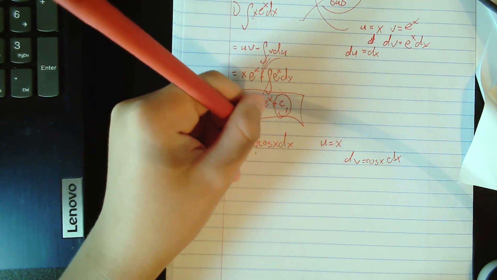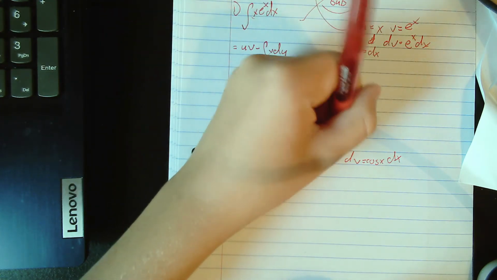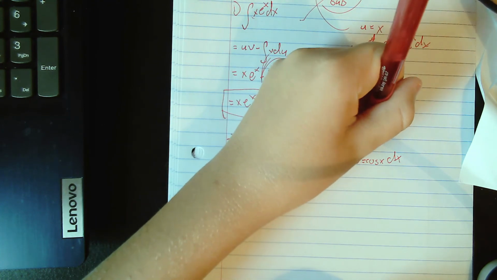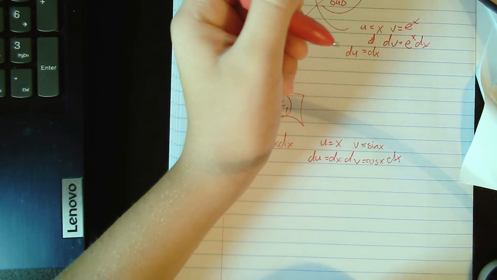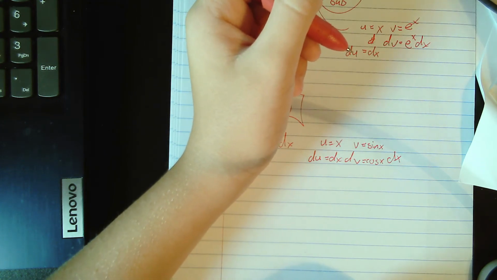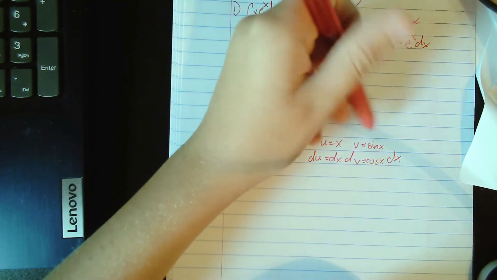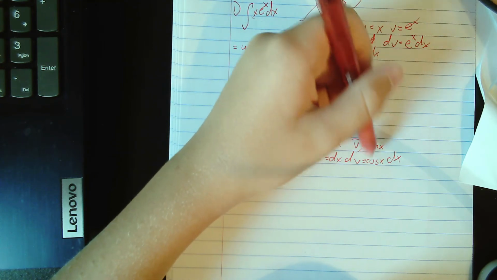I should probably make that a dashed line. And then differentiating, du equals dx, and undifferentiating, that's what I'm just going to call it, is the sine of x. Okay? Because the sine of x becomes the cosine of x. If you're not sure if you got v right, differentiate v.